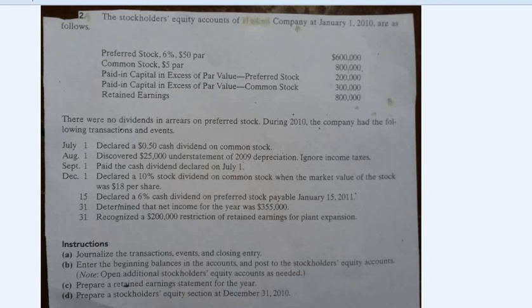It gives me total additional paid in capital 812. Then the total paid in capital, which includes capital stock and additional paid in capital, is equal to 2,332,000.